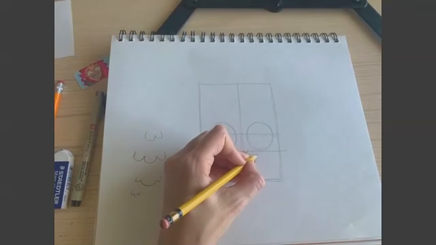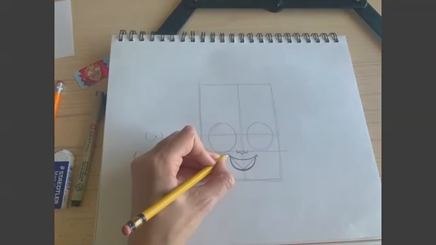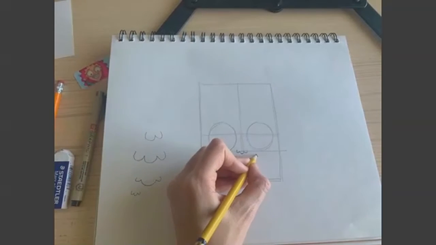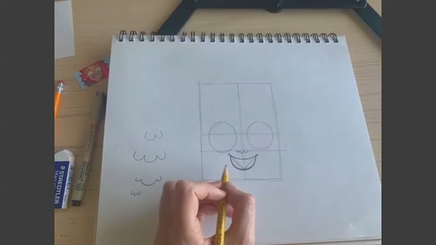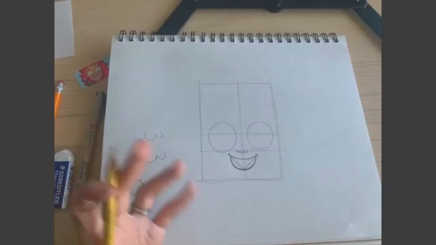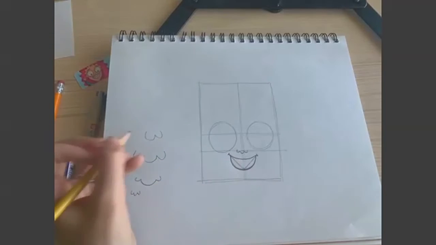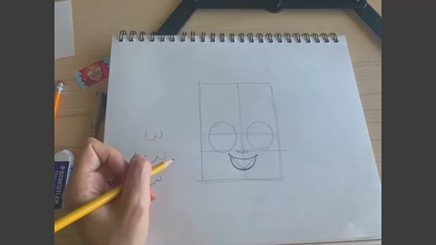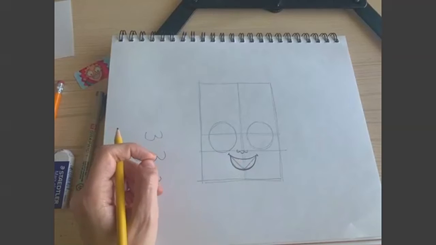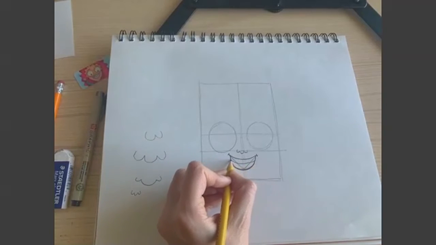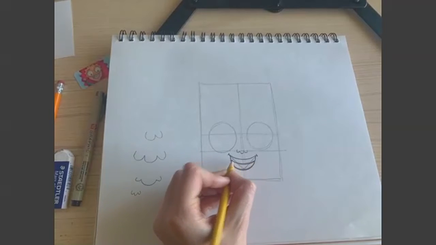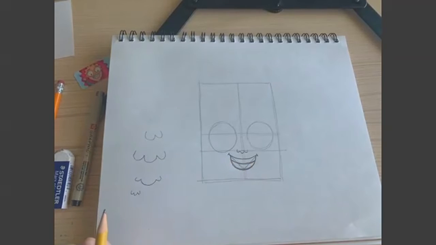And then let's add some little lines in the edges. So these are the cheeks. And maybe we could add something that looks like teeth. Usually you don't want to draw all the teeth because they look a little bit scary. So you can just draw an arc like this, and they will look like this.